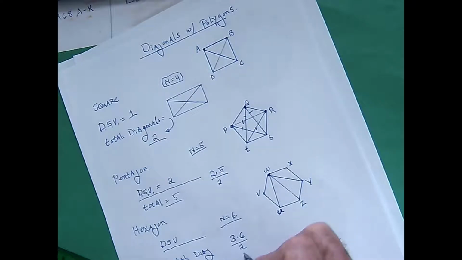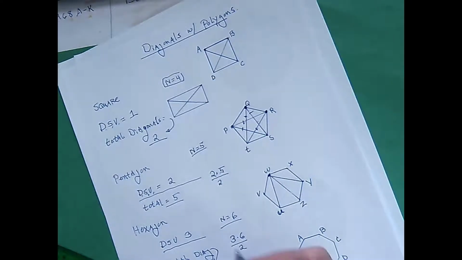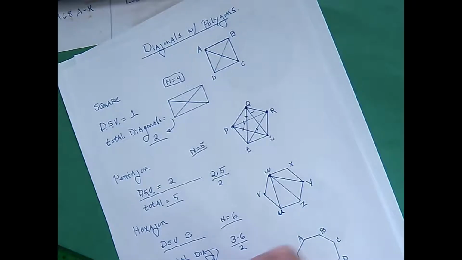How many diagonals from a single vertex? 3, when n is equal to 6. And the total number of diagonals? Looks like I'm going to get 9 of them. Just 3 times 6 gave me 18, and divided by 2.